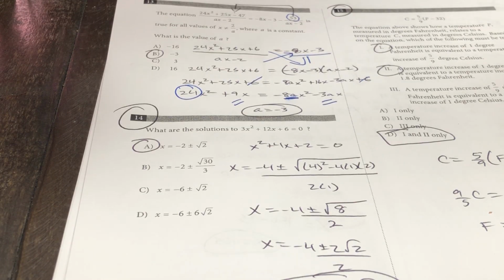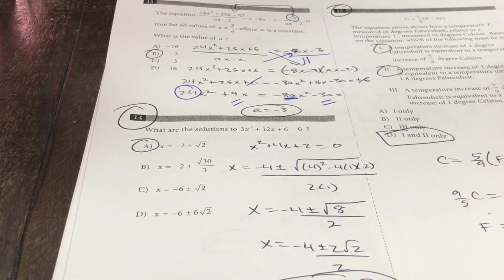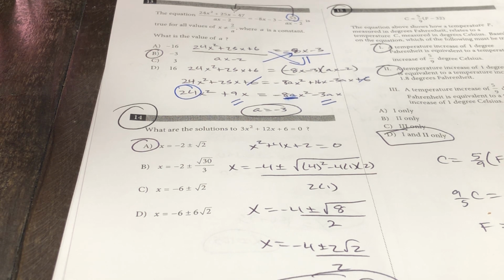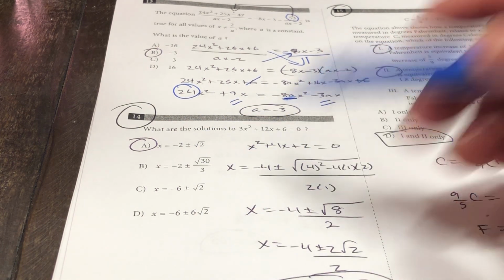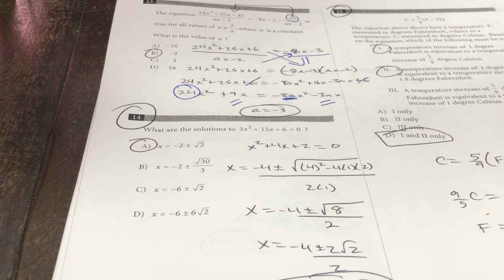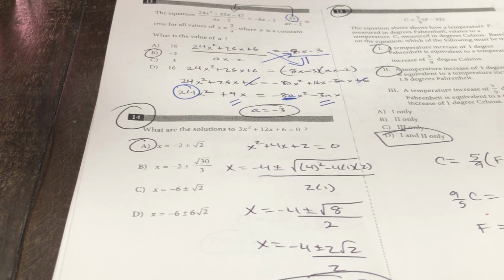All right, here's quadratic formula, and I broke the news to you. The SAT does not give you the quadratic formula on the formula sheet. So why don't we divide everything by 3? We get x squared plus 4x equals 0. What multiplies to 2 and adds to 4? Nothing. Quadratic formula time, you can see by your answers, that's going to have to happen. You could complete the square or factor too if you wanted to, move the negative 2 over.